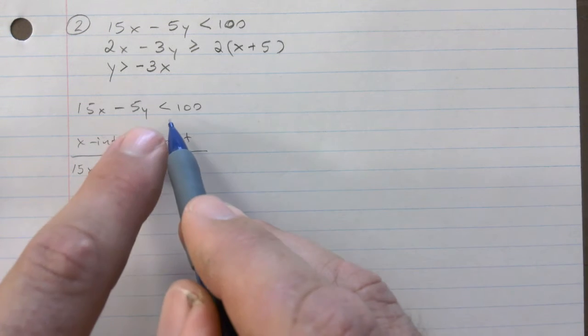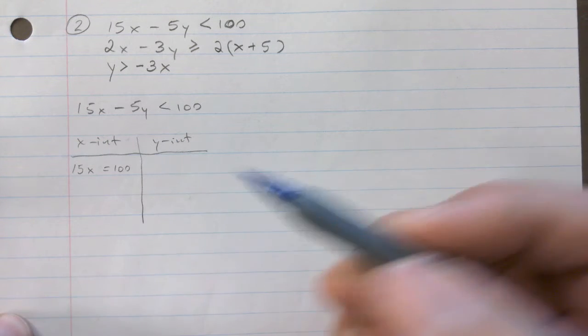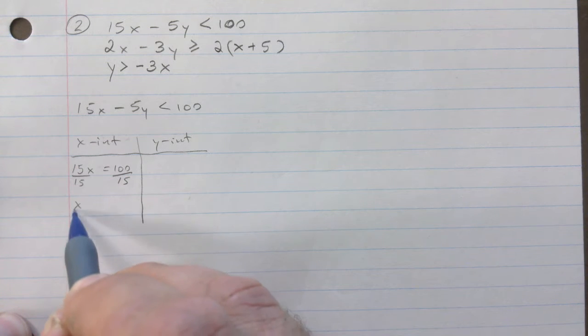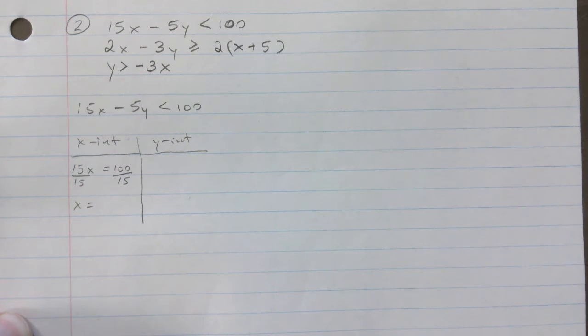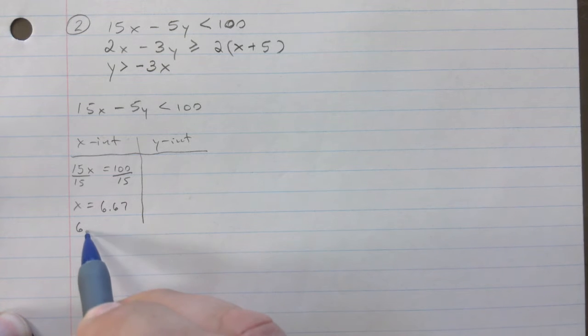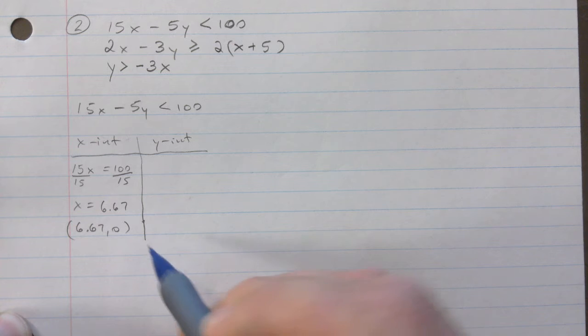So now we're dealing with the boundary line. So we forget about the inequality for a bit. Some of you have done this, so you know exactly what these numbers should look like. And so this is 6.67. Make sure you do your rounding correctly.